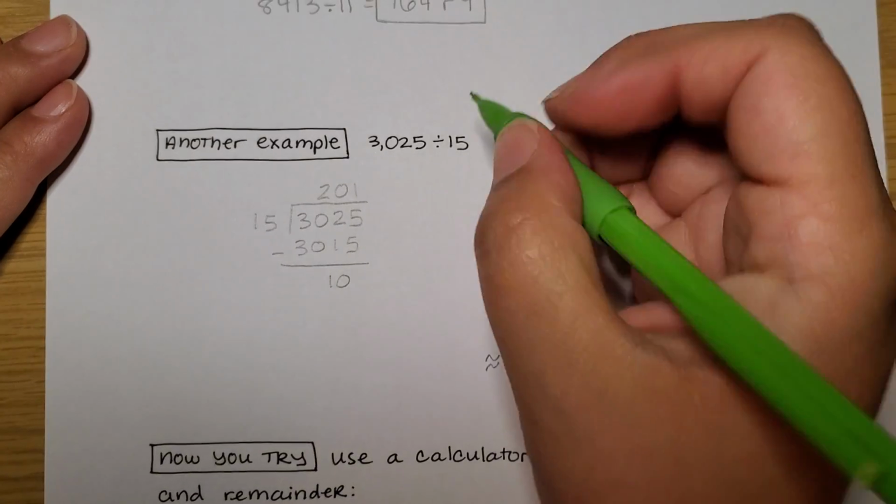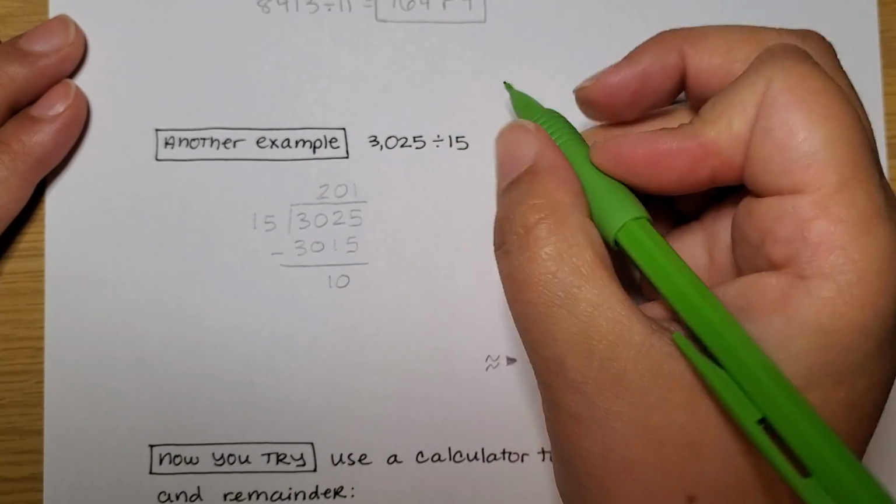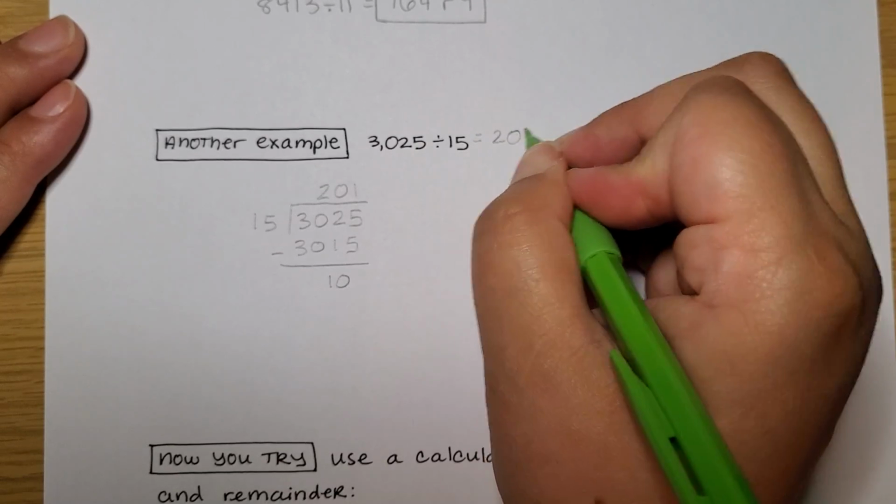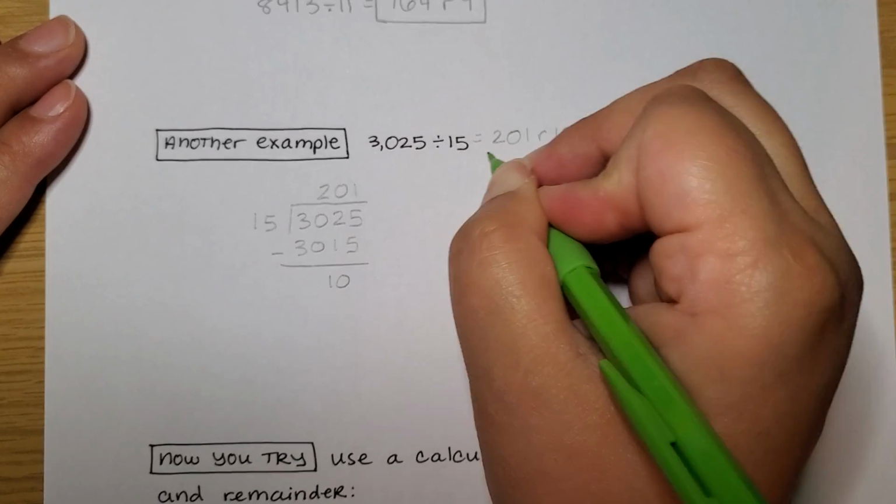So 3025 divided by 15 is going to give me 201 with a remainder of 10.